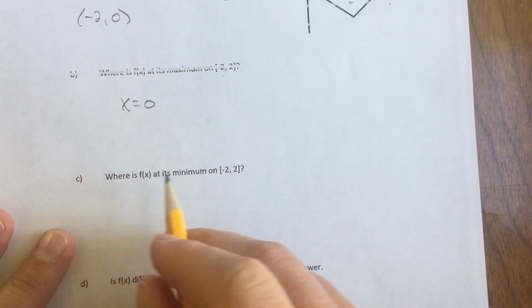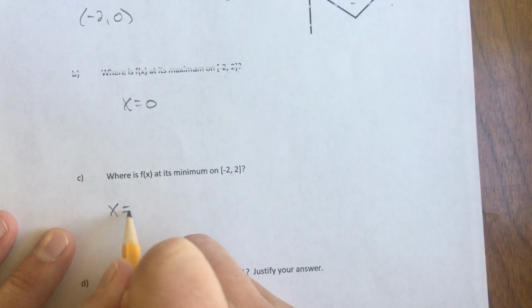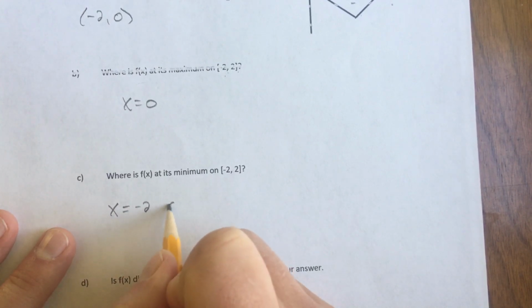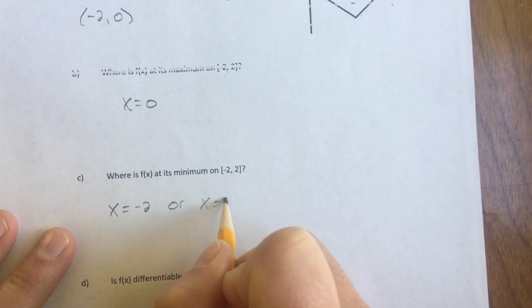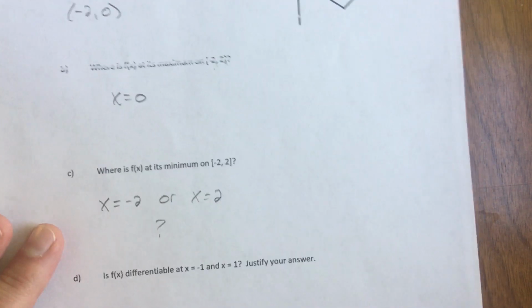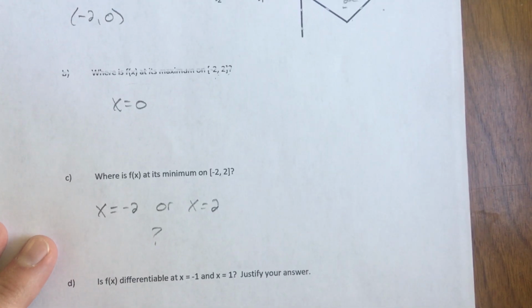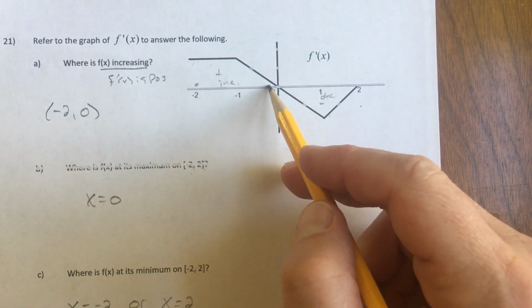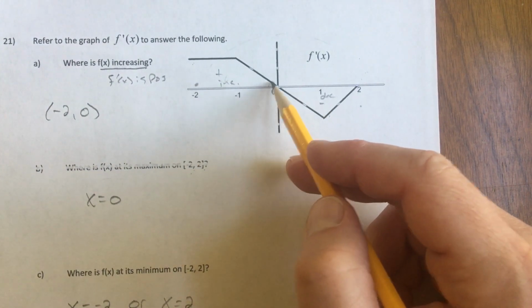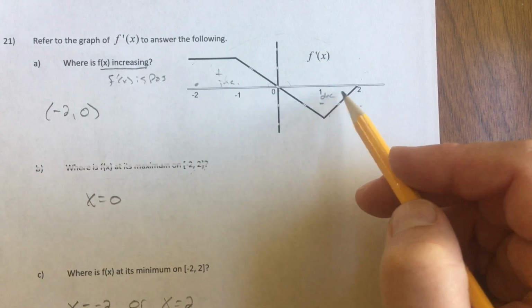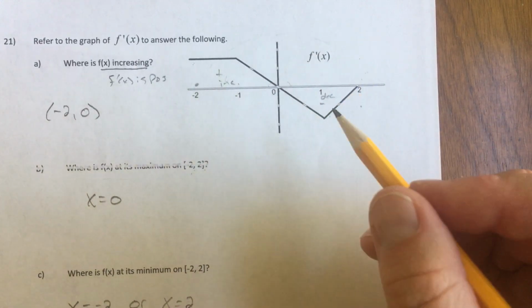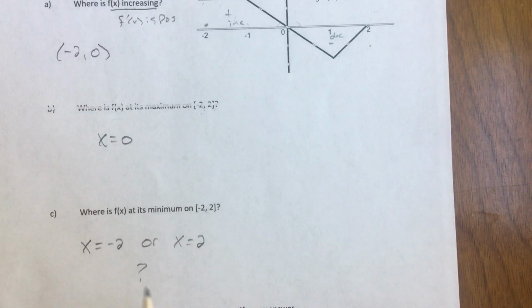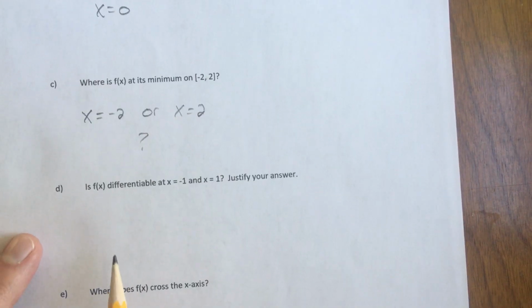So we don't know that officially, so we would say either at x equals negative 2 or at x equals 2, and we don't know which one at this point. Now when we get to chapter 4 and we talk about integration, you'll find the area under this is how much it increased. The area under here is how much it decreased, and then we can compare that to get an answer. But at this point today, we don't know the difference between that.